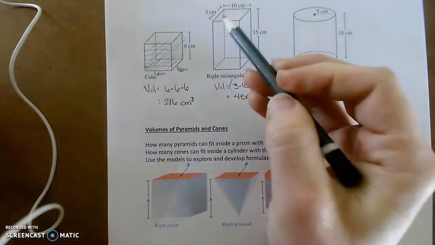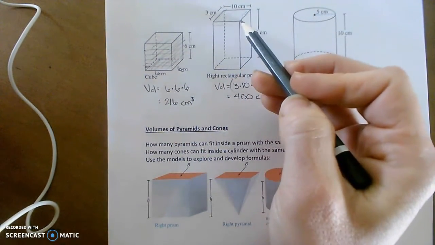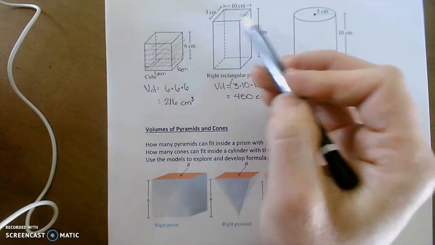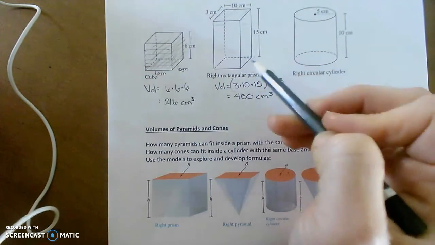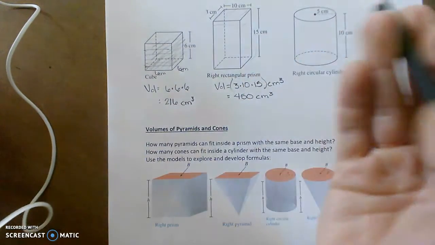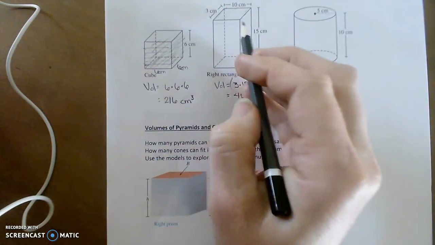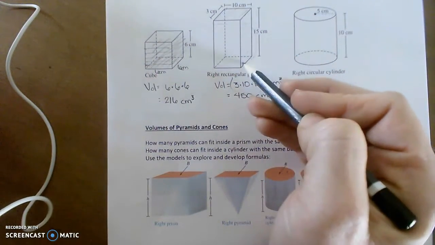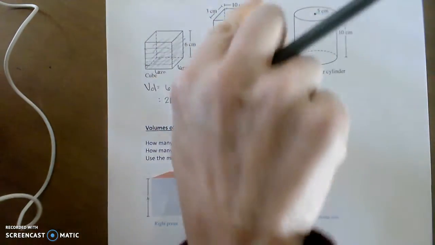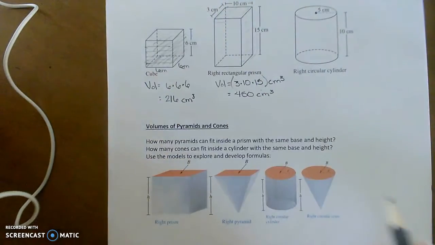So again, what you imagine is having 30 units on one layer of this prism, and then you've got 15 layers, so 15 groups of 30. Or using the associative property, you can think that you have 15 times 3, which is 45 cubes stacked up on top of each other, and then you've got 10 layers deep of those.